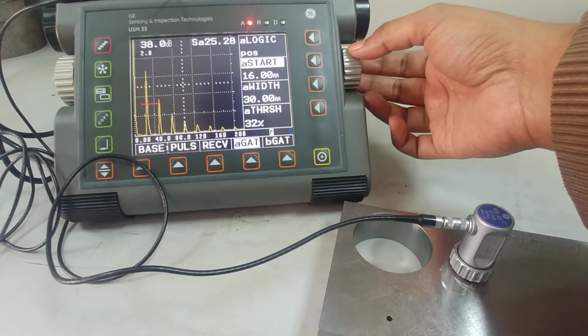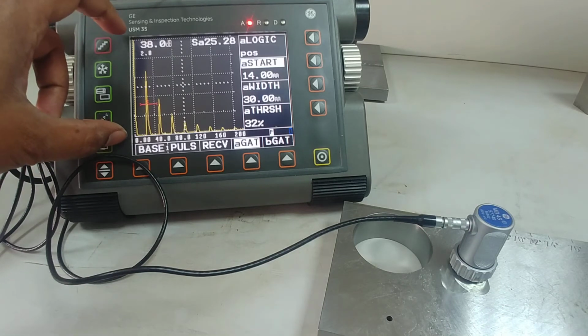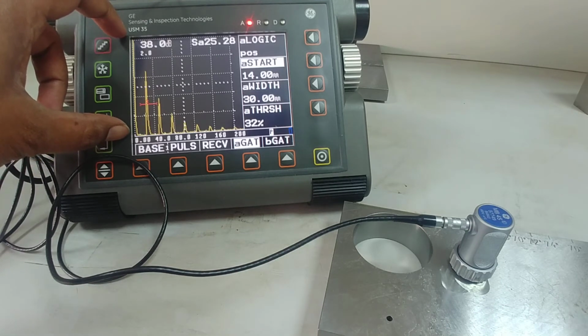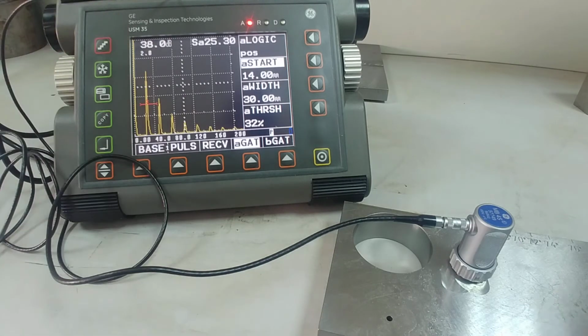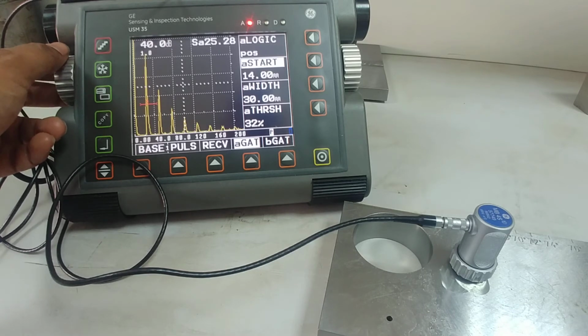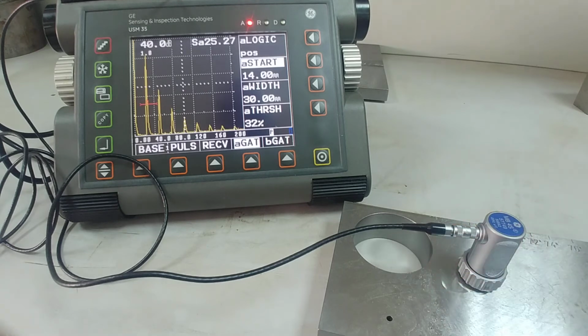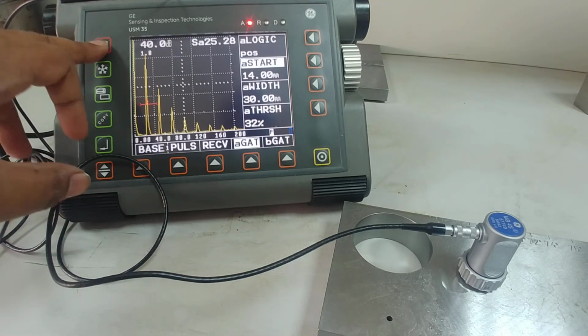So I'm back here. Here you can see this total length is 100. So what will be 80%? 80% is somewhere here. So I'll just try to increase the gain value so that the peak becomes 80. Almost 80. Now for vertical linearity, what we are trying to do is check the gain amplitude.